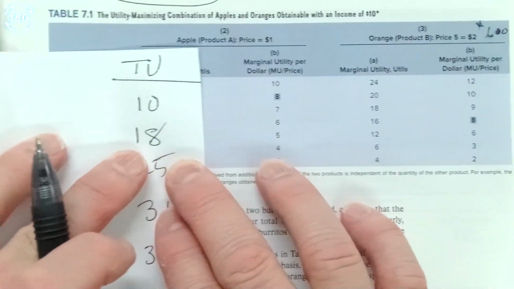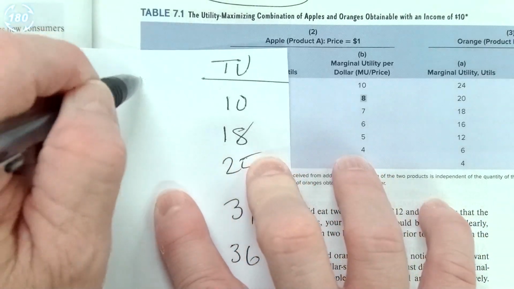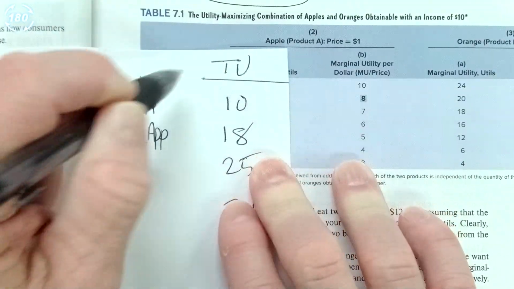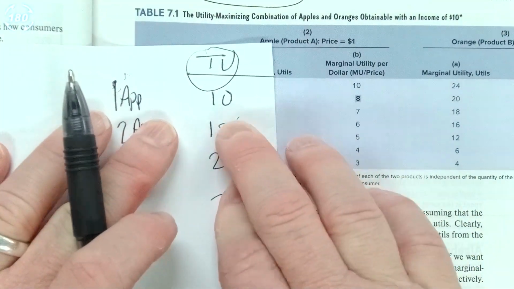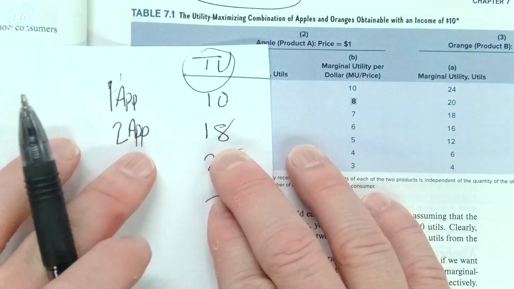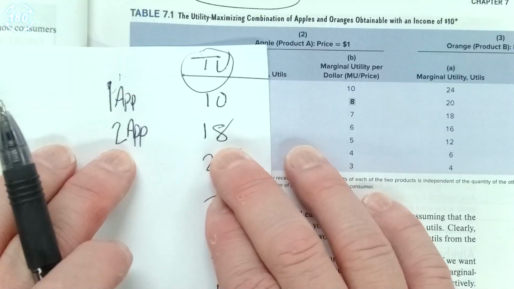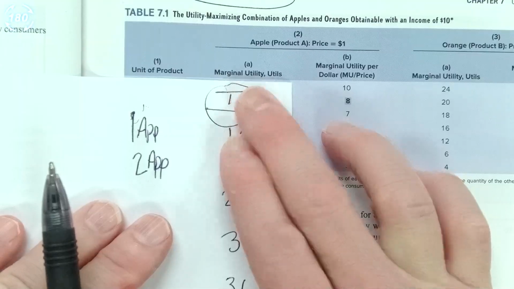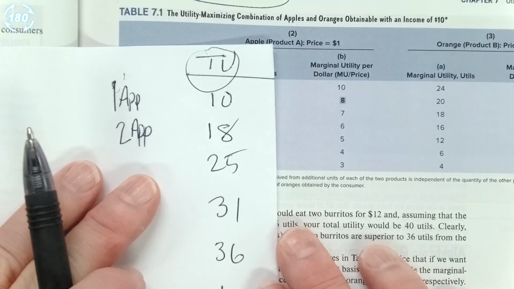The total utility for 2 apples is 18 utils. This is total utility, and I'm just reviewing the concept. If the first apple delivers 10 utils, and 2 apples for the week deliver 18 utils, then how would we fill out this column? You might start with total utility. What's the marginal utility on the first apple? What do you think, class?